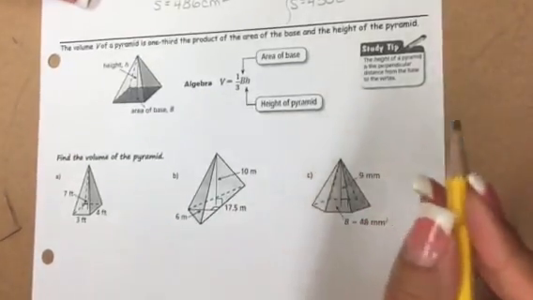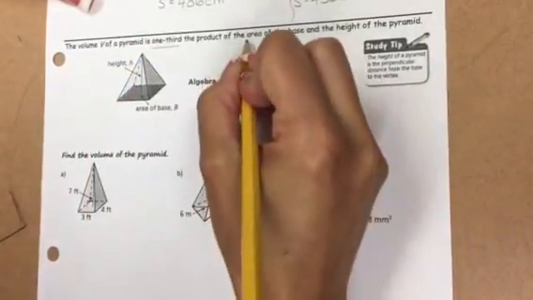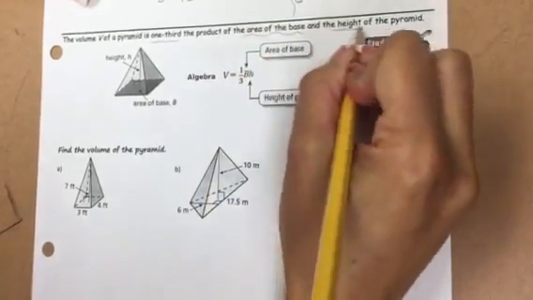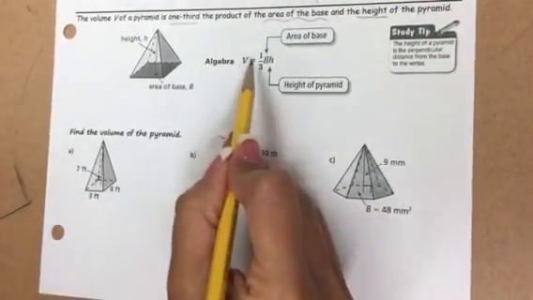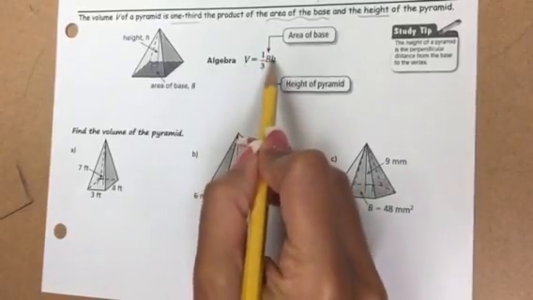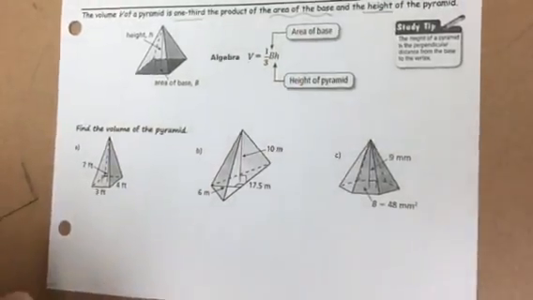Today we're learning about the volume of a pyramid. The volume of a pyramid is 1/3 the product of the area of the base and the height of the pyramid. If you look here, here's the formula. V equals 1/3 capital B times H. Remember, capital B stands for area of the base.